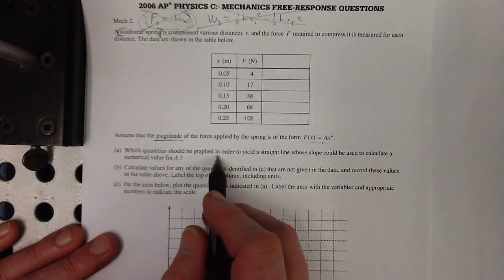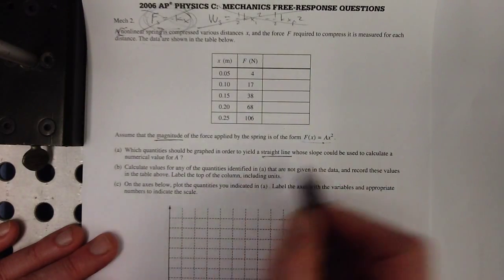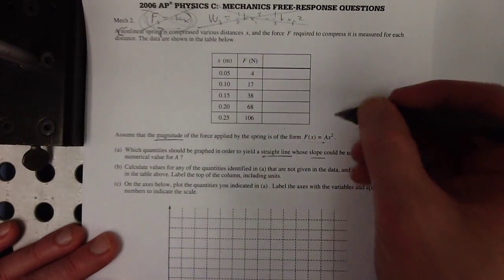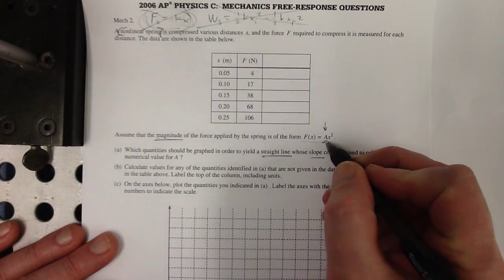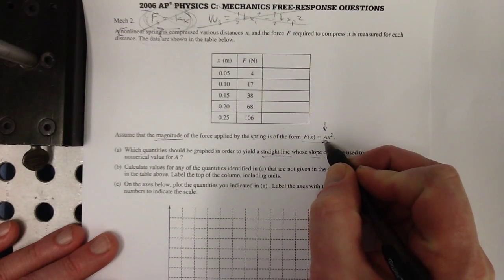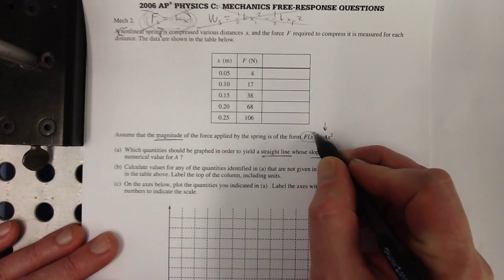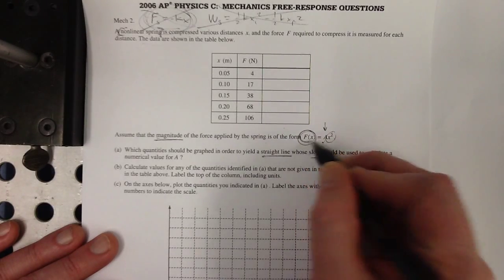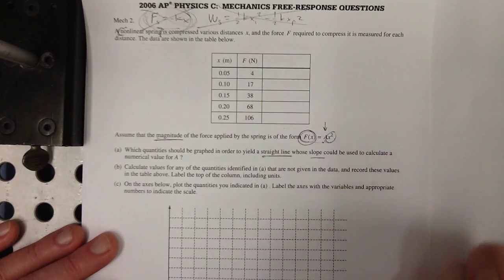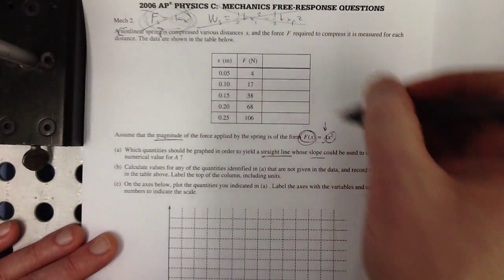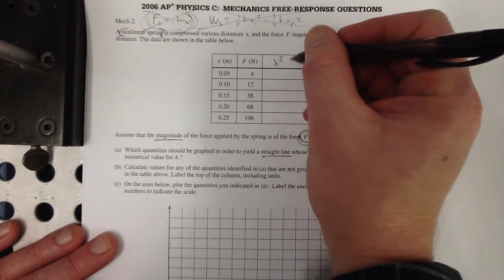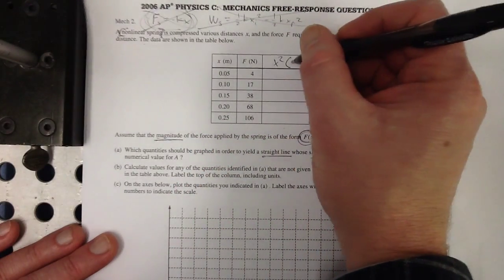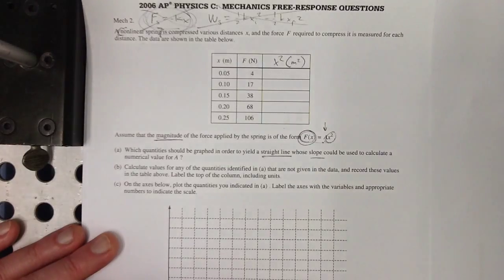Which quantities should be graphed in order to yield a straight line whose slope could be used to calculate a numerical value for a? Well, if you want to graph something and get this to be the slope, and you want the thing to be a straight line, then this should be your vertical, and this should be your horizontal. So I would need that. I've got those, but I would need to graph x squared. Just like they have units here, for x squared the units would be meters squared.